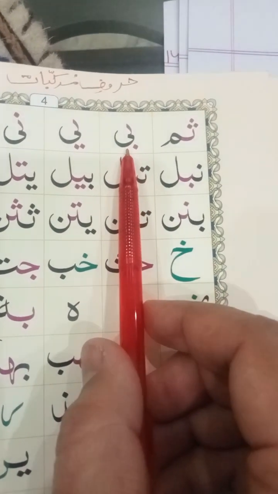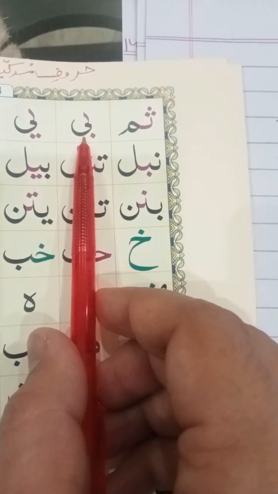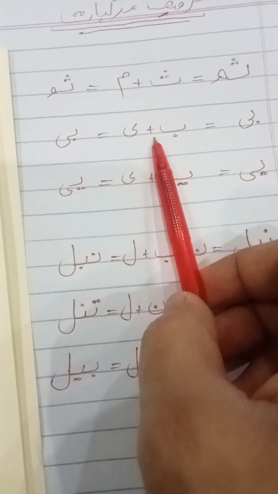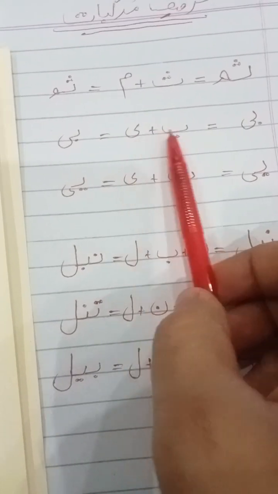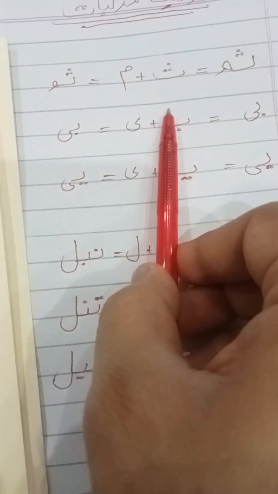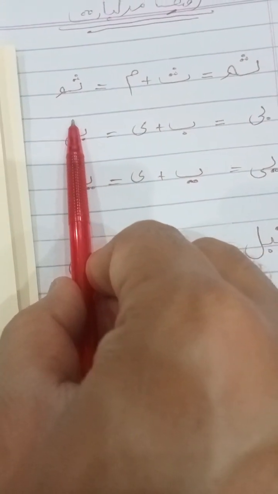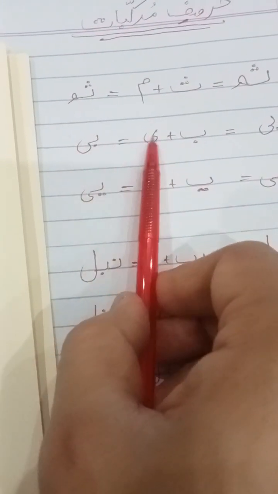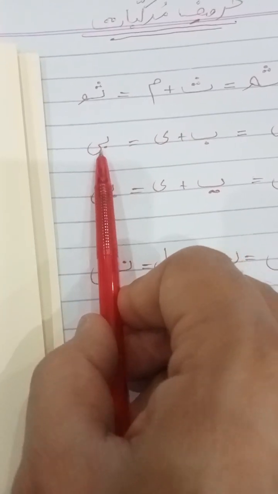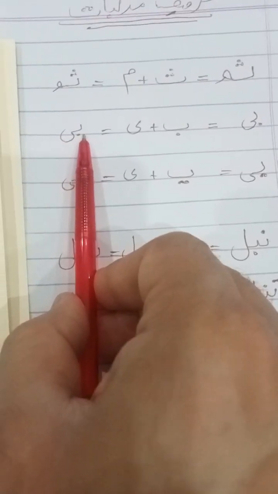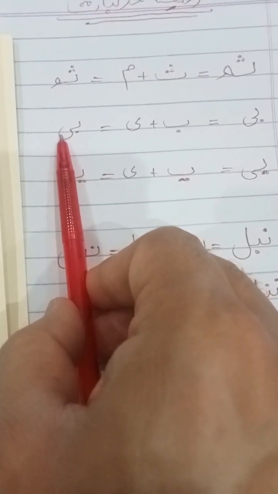How do we connect these two letters? The first is ba plus ya, ba. We write it with the half written form of ba, like you can see here, and we connect ya: ba ya.